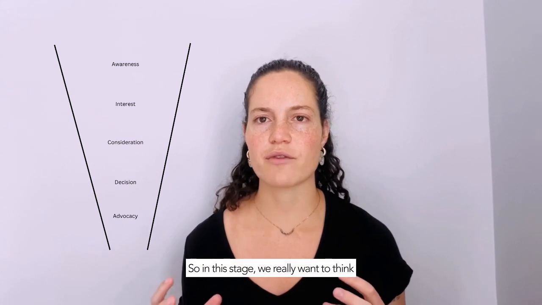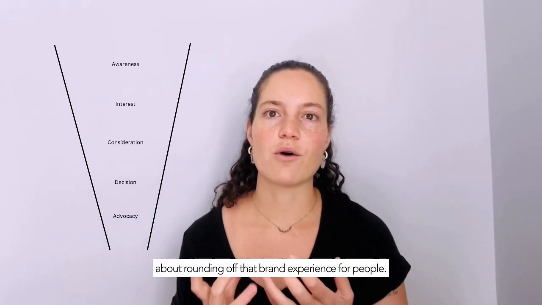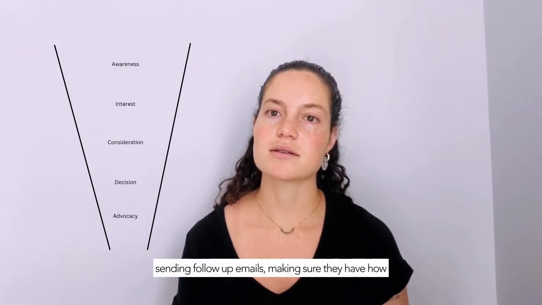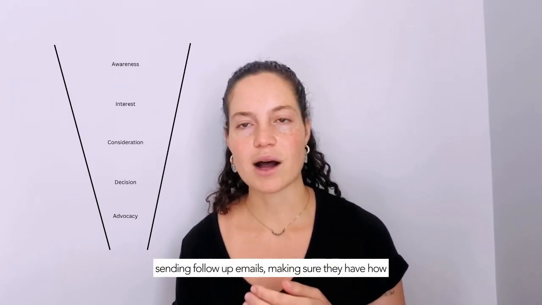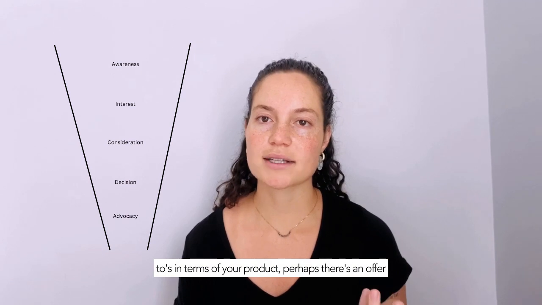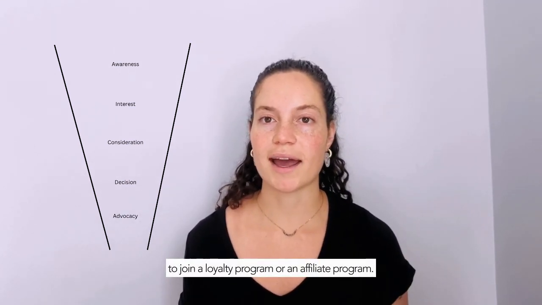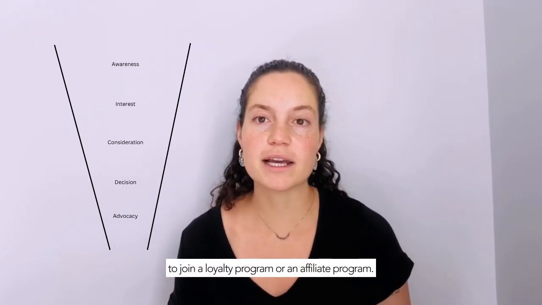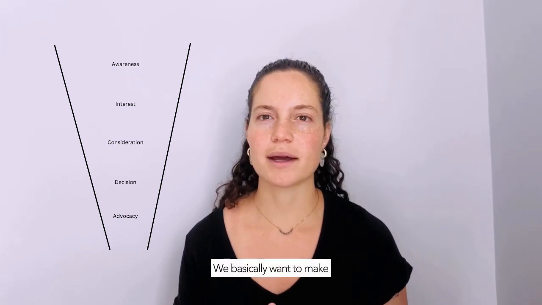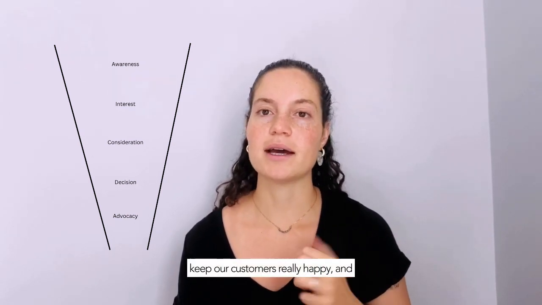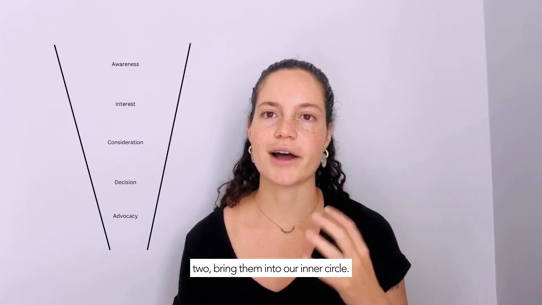So in this stage, we really want to think about rounding off that brand experience for people, sending follow-up emails, making sure they have how-tos in terms of your product. Perhaps there's an offer to join a loyalty program or an affiliate program. We basically want to keep our customers really happy and to bring them into our inner circle.